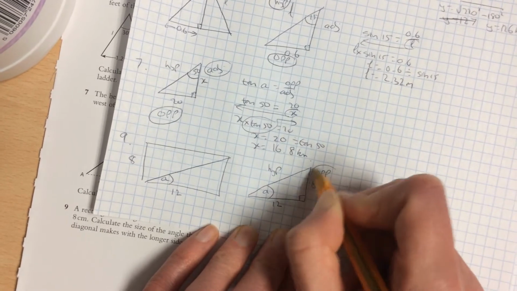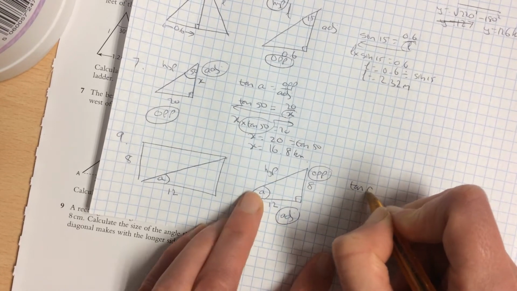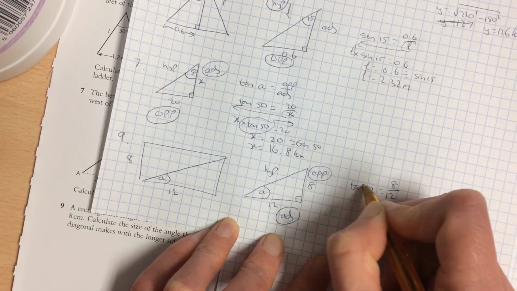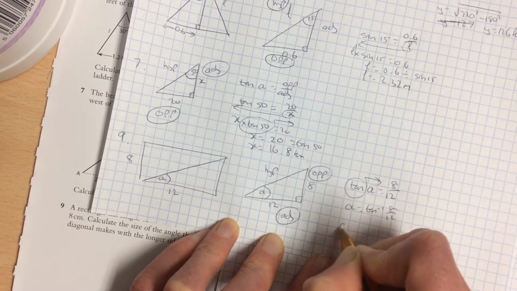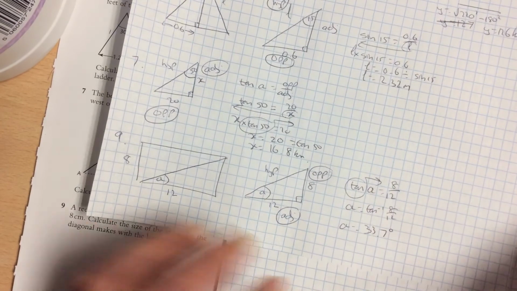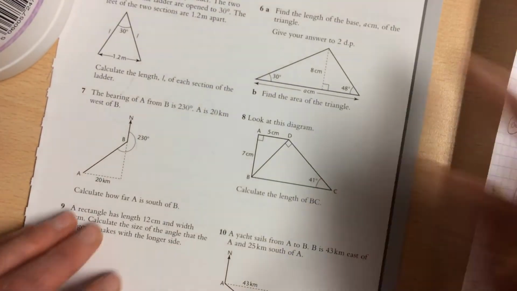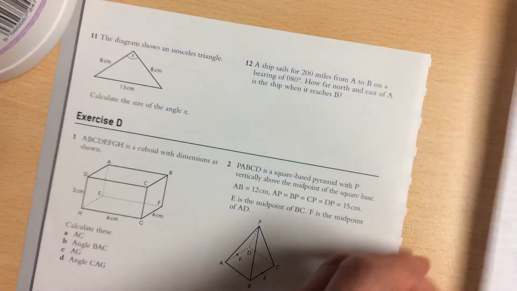Hypotenuse, opposite, adjacent. O and A is with tan. So tan the angle is opposite over adjacent. So this time you're bringing just the tan over, so it's the one that comes over as an inverse. So in your calculator, shift tan 8 divided by 12 to give you 33.7 degrees. Now, we'll not worry about this side of the booklet, but I would like to have a go at question 11 and question 12.